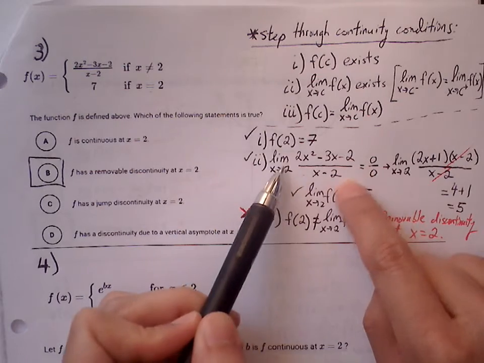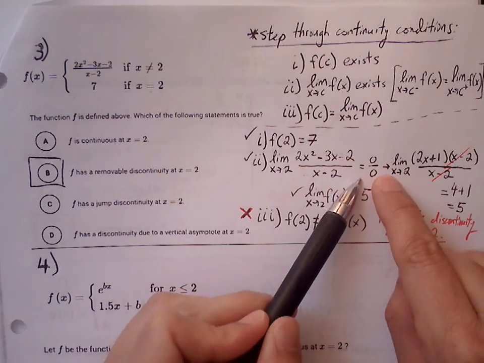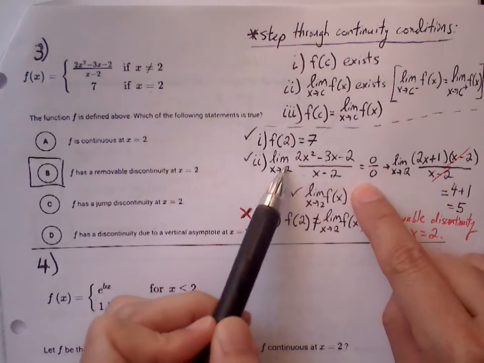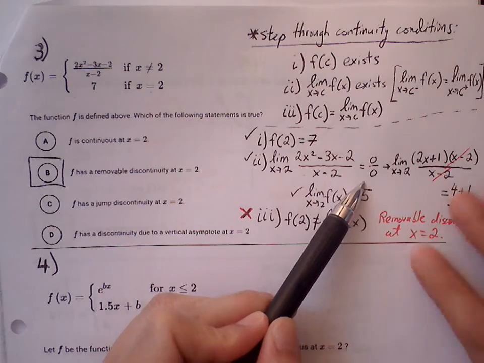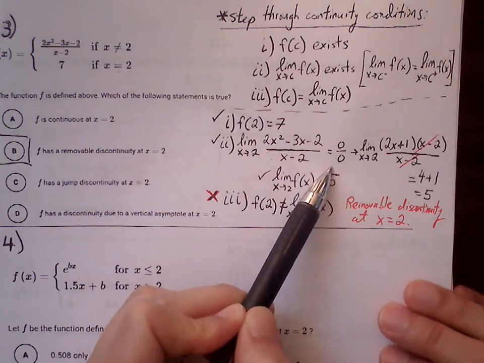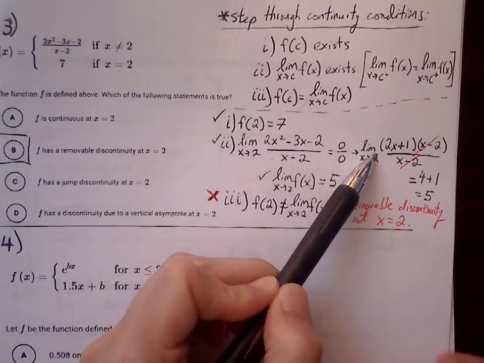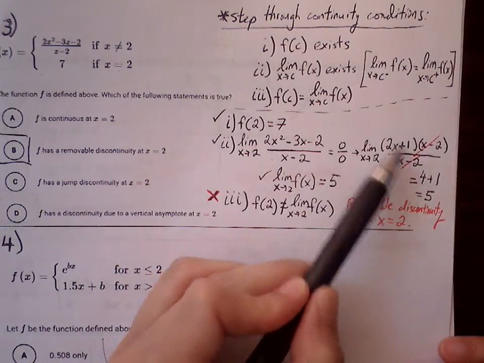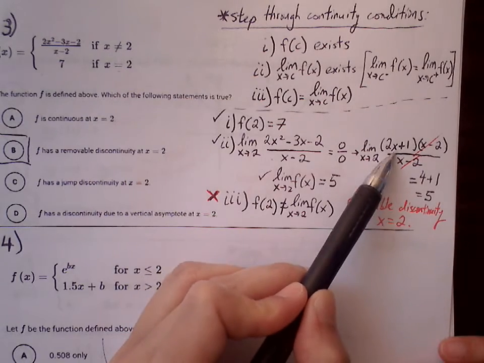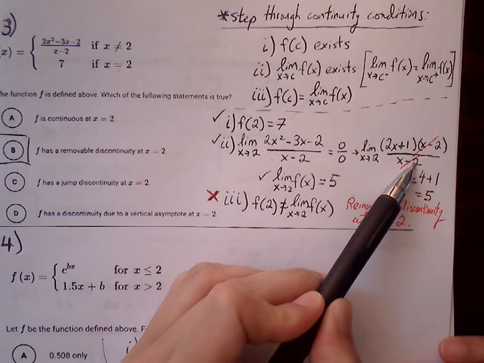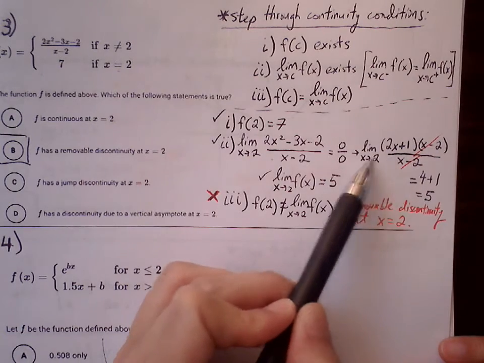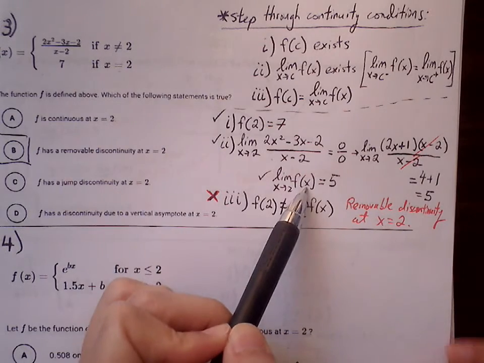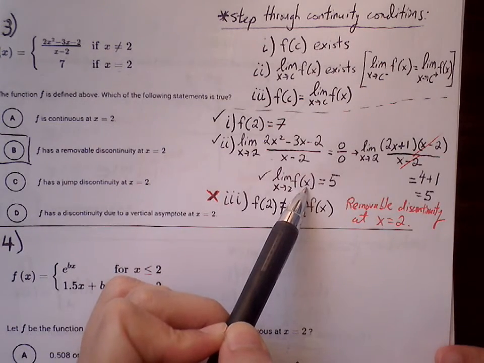The first thing we do is plug in 2. We get 8 minus 6 minus 2, which is 0. Plug 2 into the denominator, we get 0 over 0. So we could go through L'Hopital's rule, or we can go through factoring. Here I just decided to go through the factoring method. So I factored the numerator, I saw that there was a common factor, and I reduced it. So I removed the cause of that 0 over 0. Reevaluate it, plug 2 in for the remaining x. 2 times 2 is 4, 4 plus 1 is 5. So the limit as x approaches 2 of f of x is equal to 5.